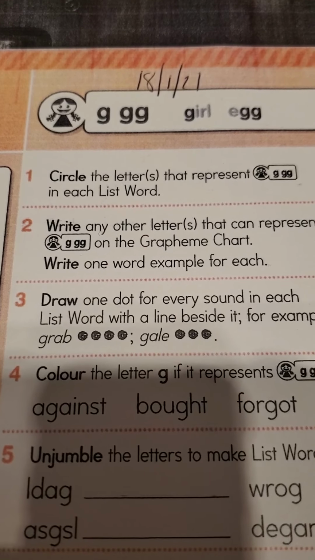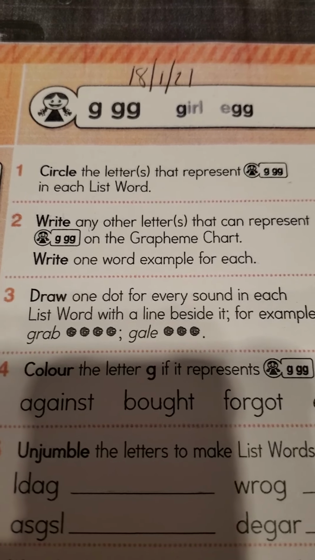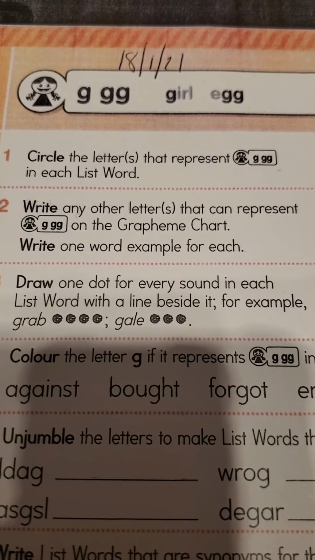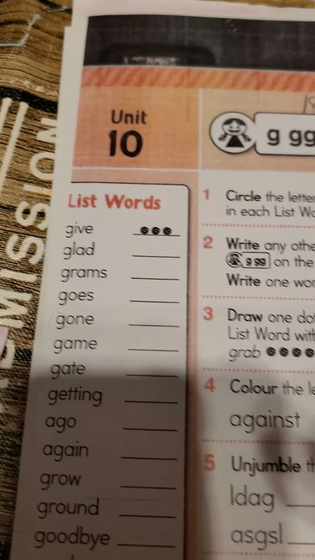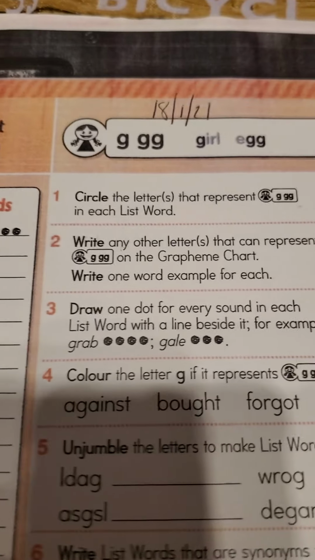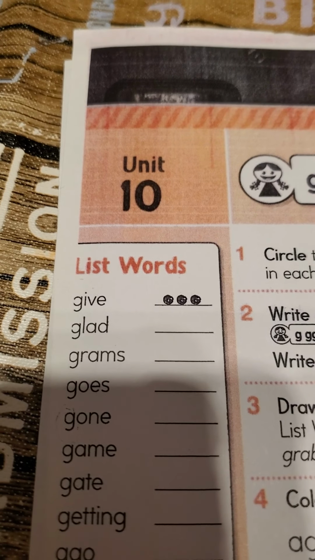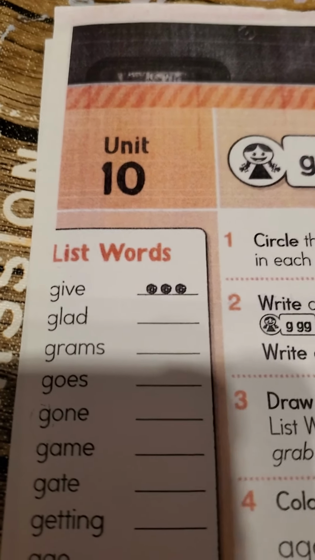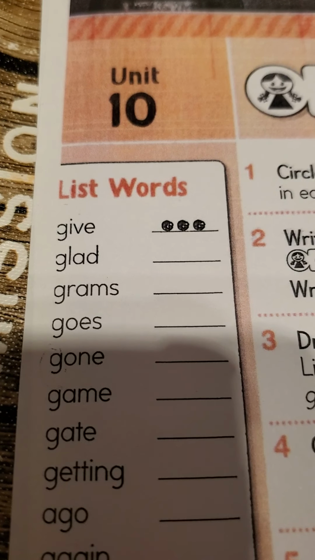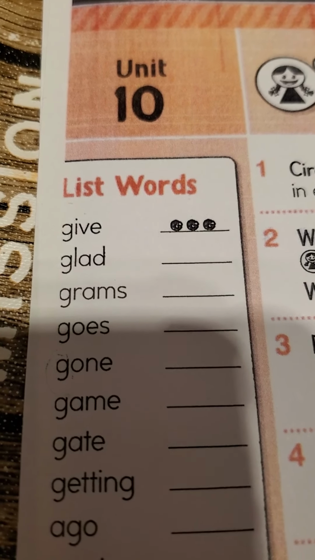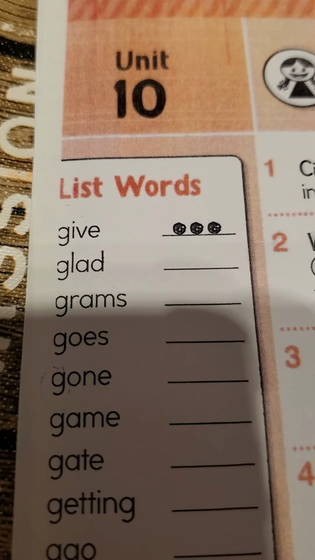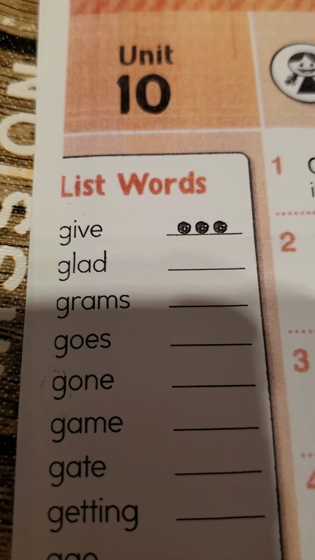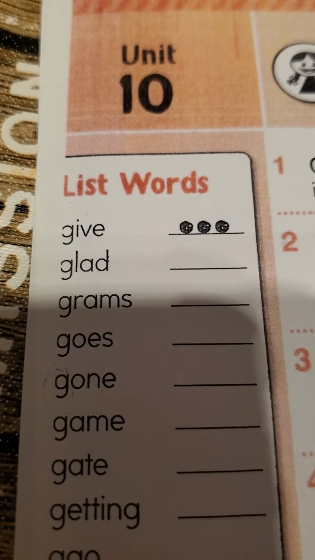Then question 3 asks you to draw a dot for every sound in each list word with a line beside it. So we're going to sound out the words that have little lines beside them. So listen carefully as I sound out these words and you try to count the sounds. And you can pause the video if you need to. So the first one is already done for you. G, I, V, give, 3 sounds.